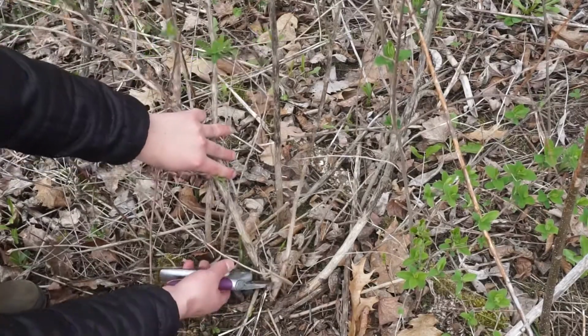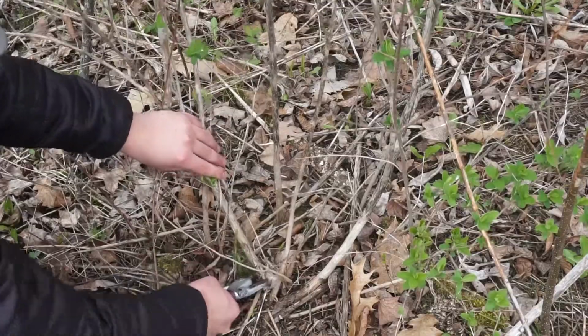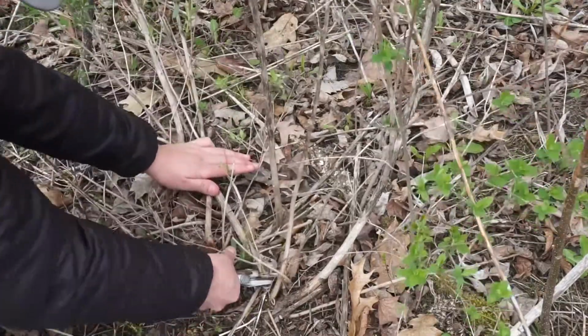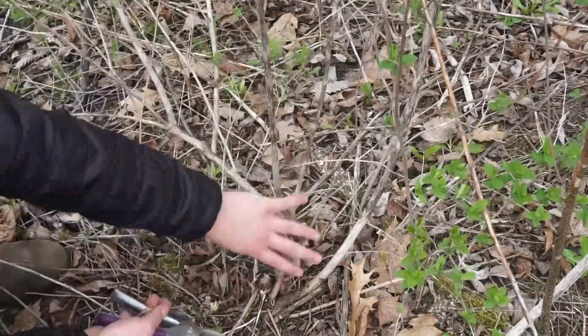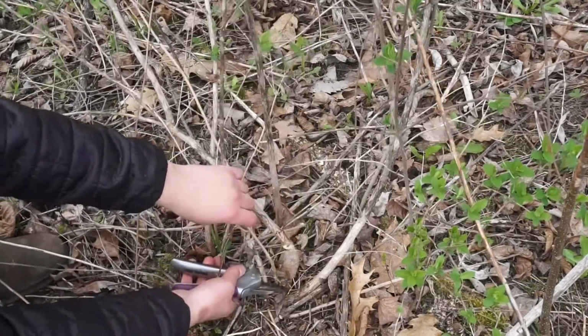We're going to use the same cutting method on the honeysuckle as we did with the other invasive plants. Just get down to the base of the plant, right at the ground level, and make an even cut.